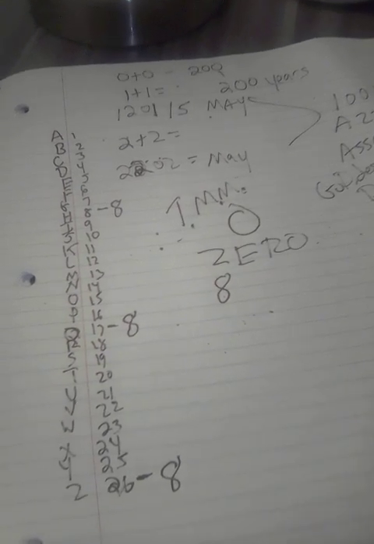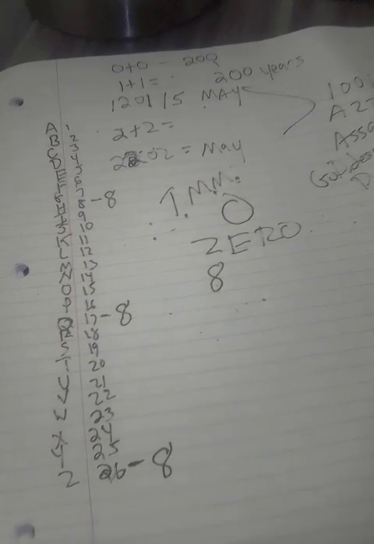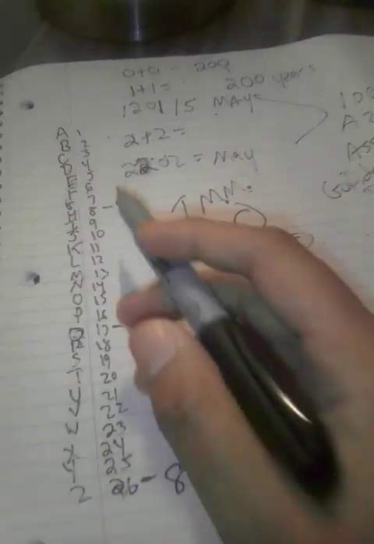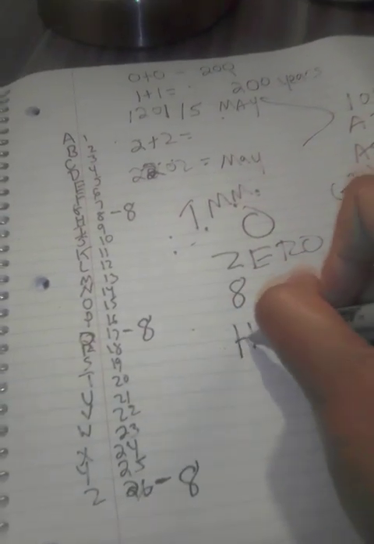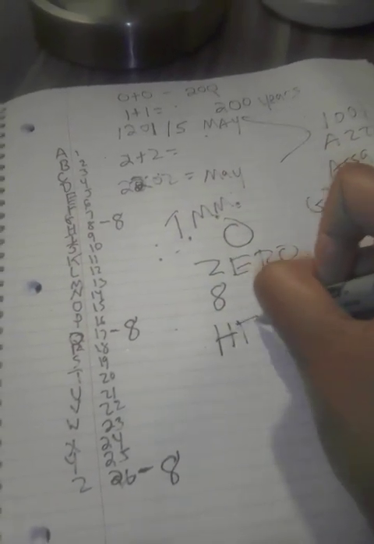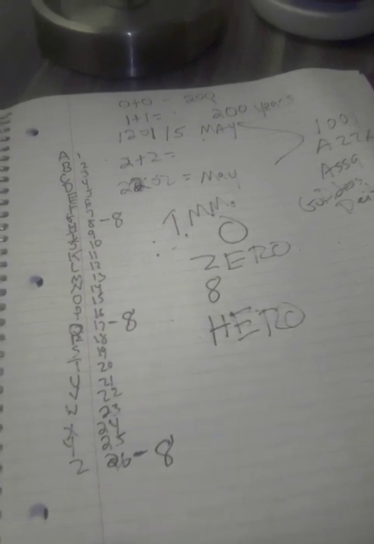Now, we're going to start from the beginning. We're going to start with the first letter on the alphabet that we can replace with the letter Z that also has the number 8. And what letter is that? Is that H? We're changing the whole word around. Zero. Zero's the hero. Zero is the hero, y'all.